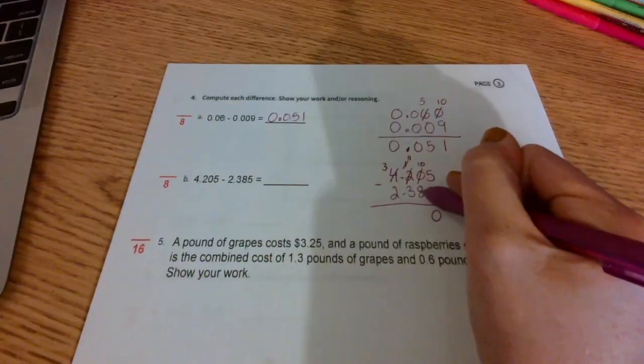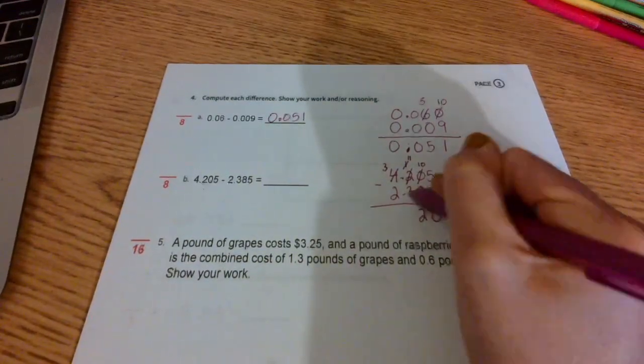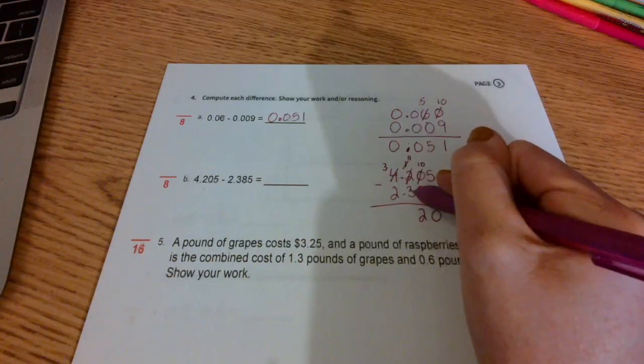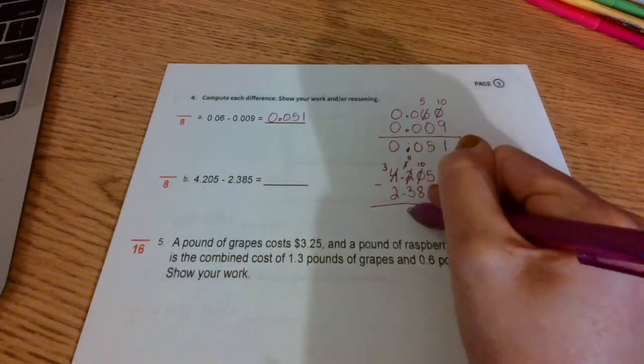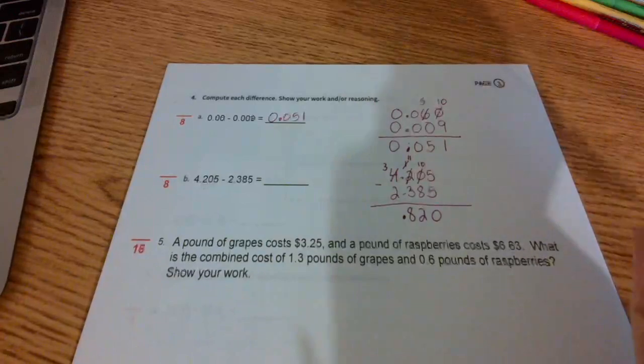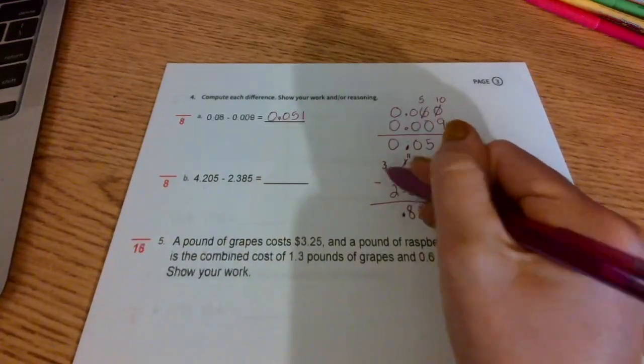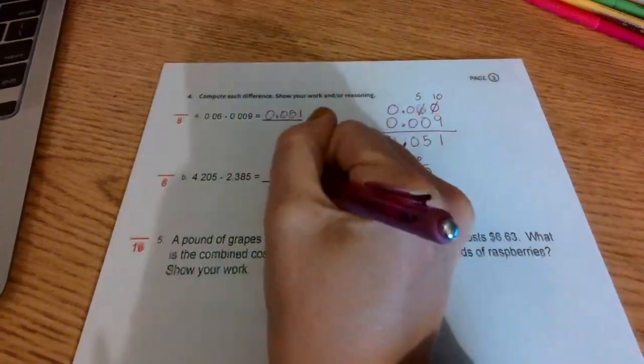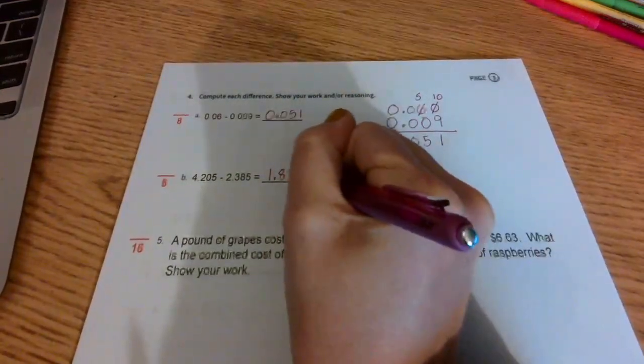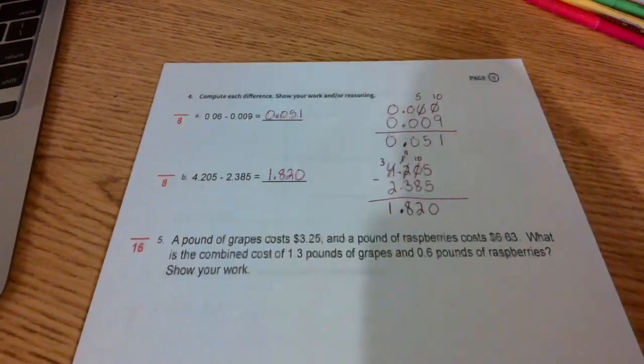All right, now I'm ready to subtract. 8 from 10 is 2. 3 from 11. Well, 3 to 10 is 7, plus 1 more is 8. Bring down my 0. Bring down my decimal point, and 2 from 3 is 1. So I get 1 and 820 thousandths.